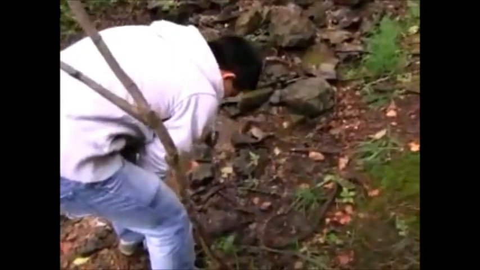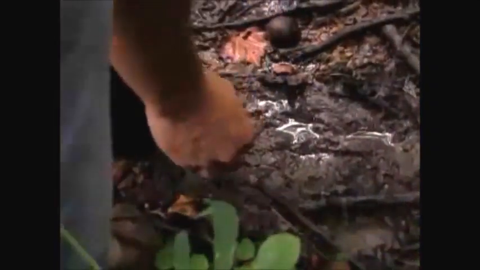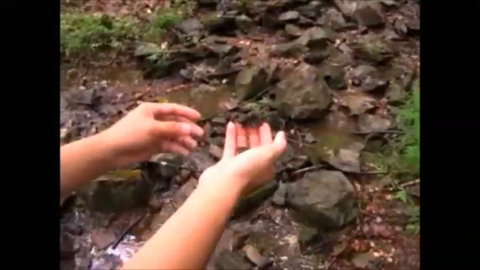Oh, I found like 3. Did you find them? Yeah. Oh yeah, you picked up. It's a lizard.